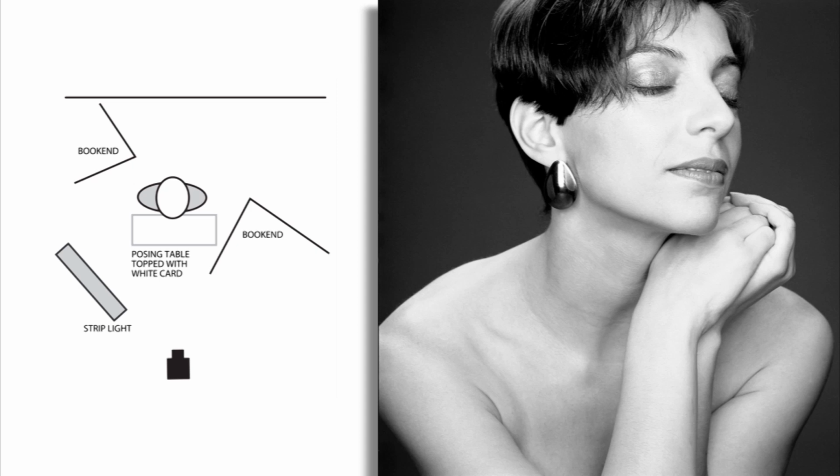Here, a strip light was set vertically to camera left. A bookend was placed on either side of the table the client was resting on, wrapping the light around her. An additional fill card was placed on the tabletop to bounce light under her chin. Using a lower camera angle accented the diva status of this professional singer.